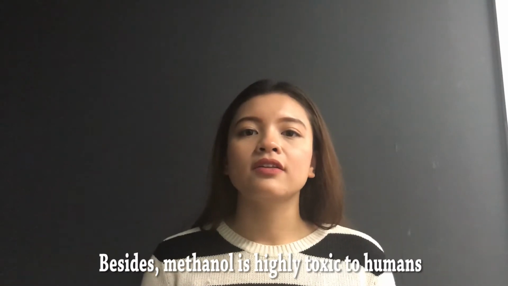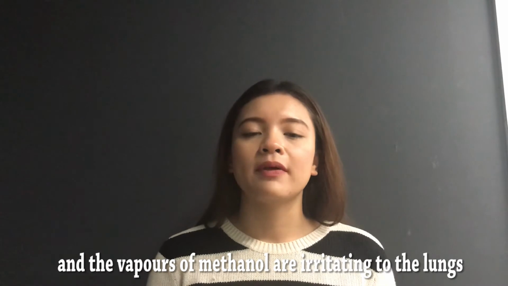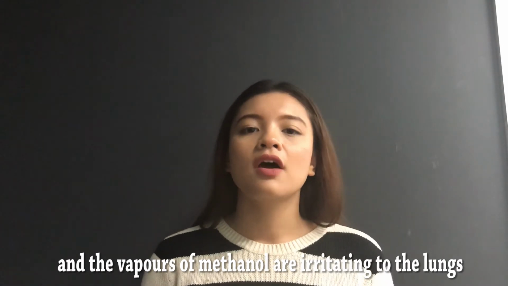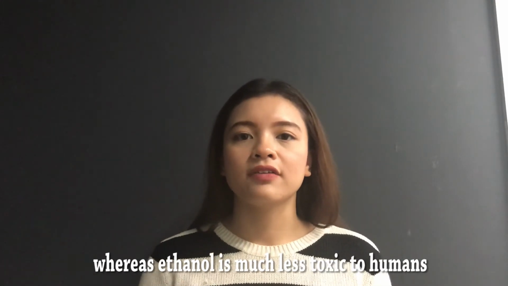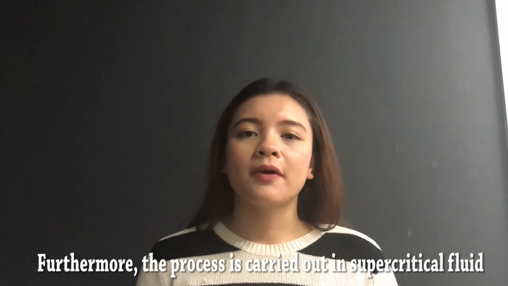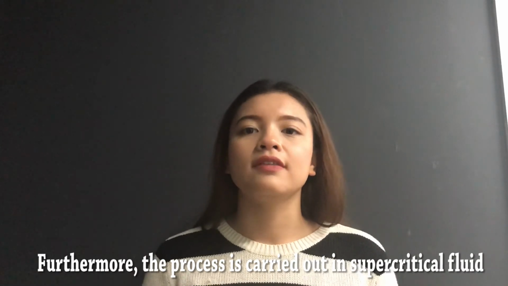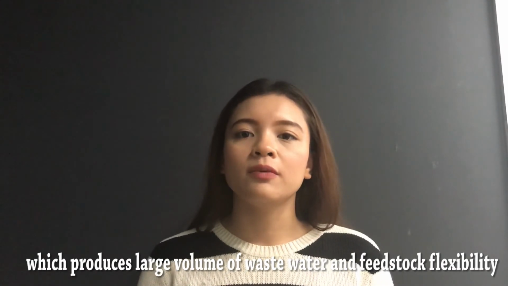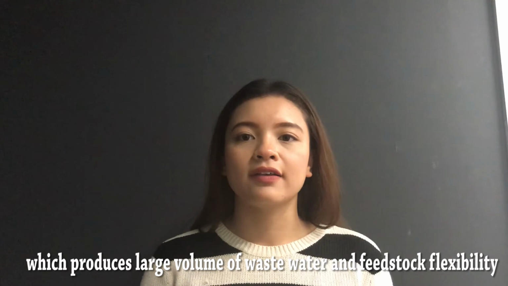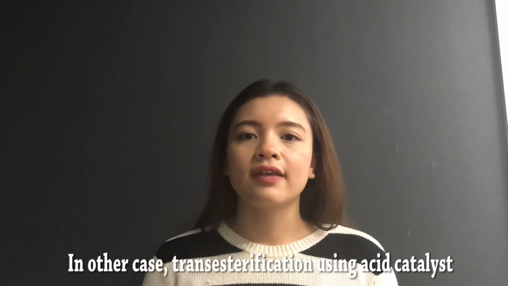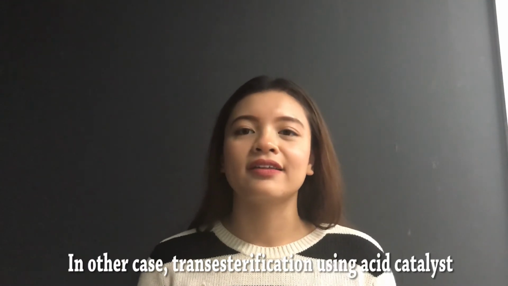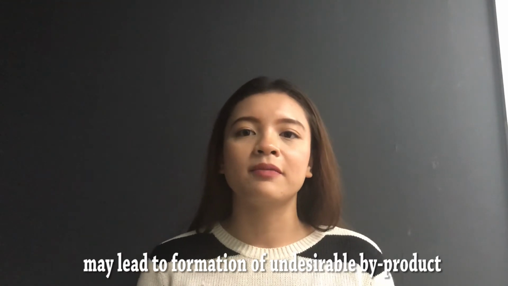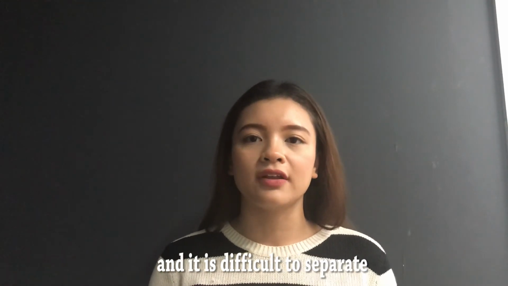Besides, methanol is highly toxic to humans, and the vapors of methanol are irritating to the lungs, whereas ethanol is less toxic to humans. Furthermore, the process is carried out in supercritical fluid instead of the conventional alkali catalyst method, which produces a large volume of wastewater and has limited feedstock flexibility. In other cases, transesterification using acid catalyst may lead to formation of undesirable byproducts, and it is difficult to separate.